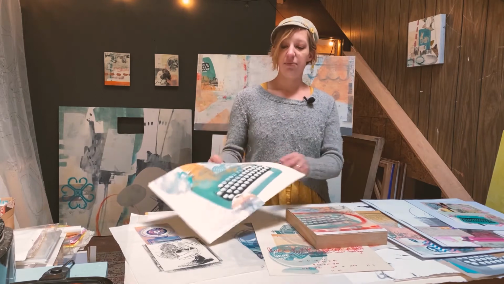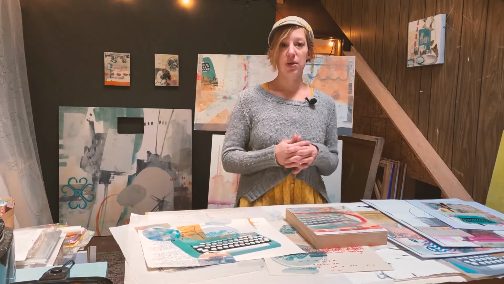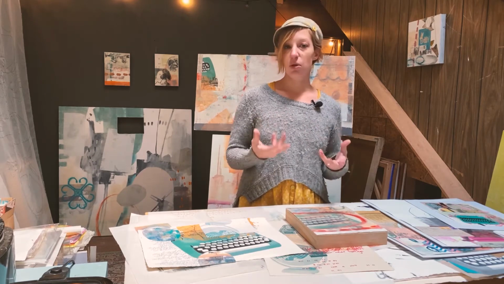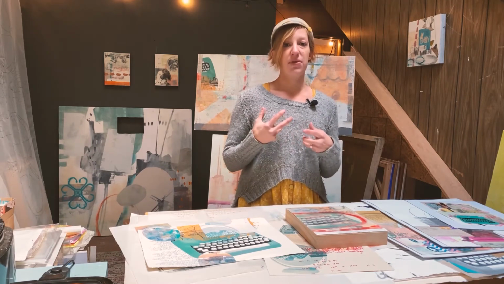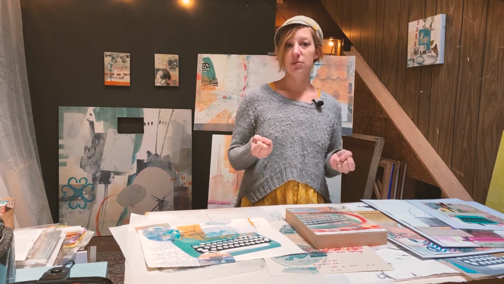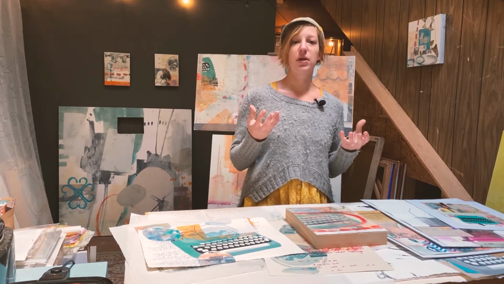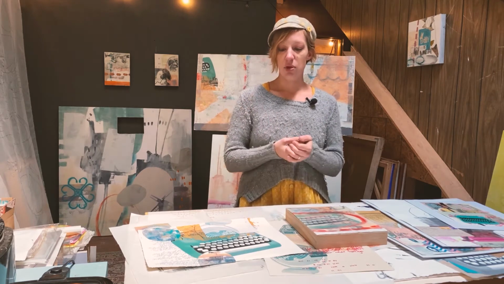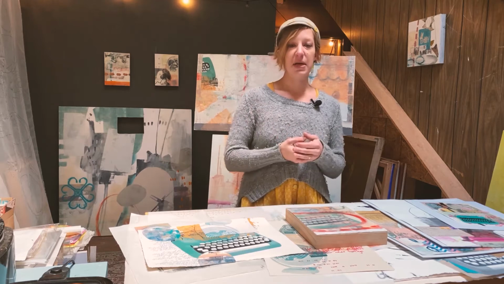Media can be anything from printmaking to getting more specific into screen printing or lithography. It can be sculpture. It can talk about the actual physical materials within those different genres. So I could mean that I'm using sculpture, I'm using drawing materials, I'm using painting.